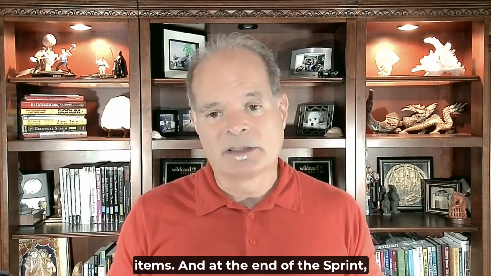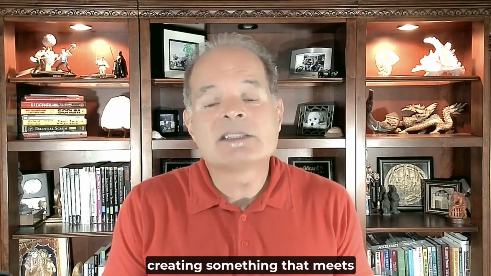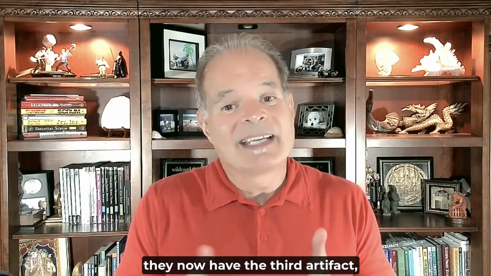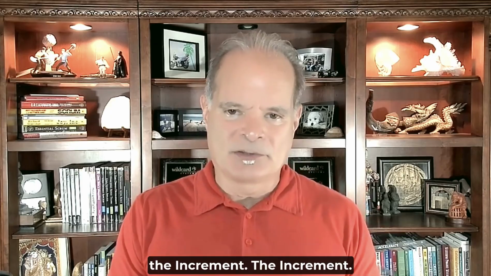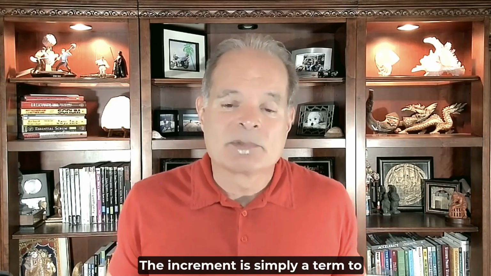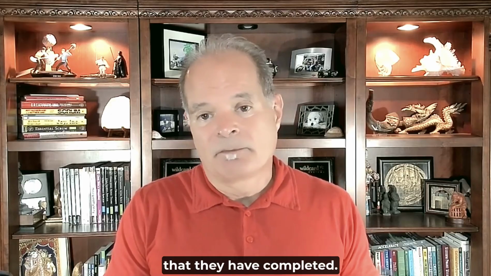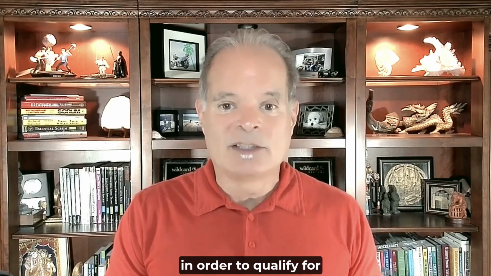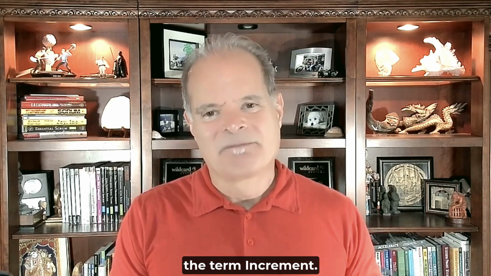And at the end of the sprint, if they have successfully completed creating something that meets their definition of done, they now have the third artifact, the increment. The increment is simply a term to refer to the work of the team that they have completed. It must meet the definition of done in order to qualify for the term increment.